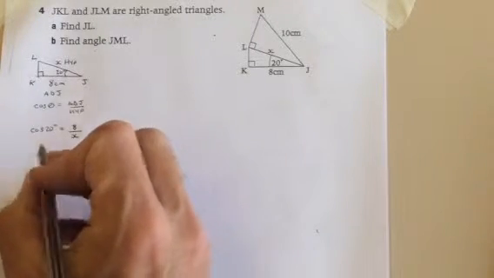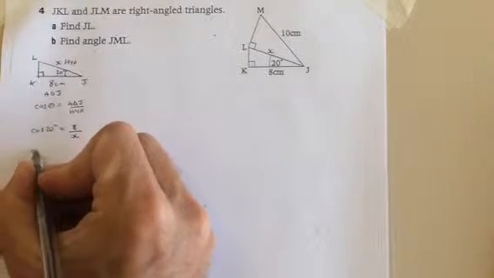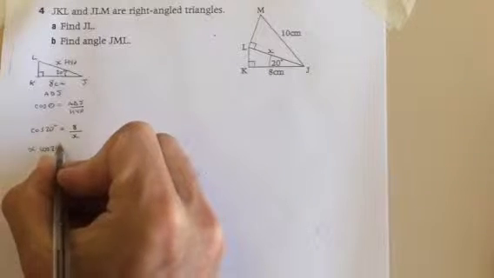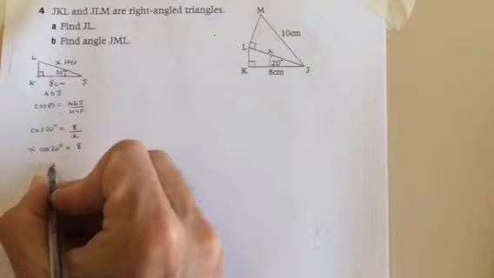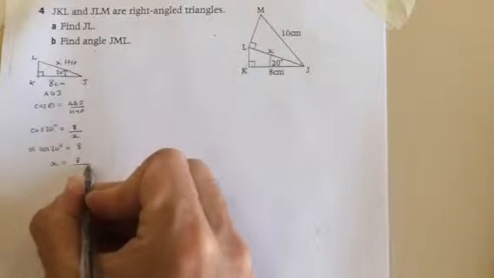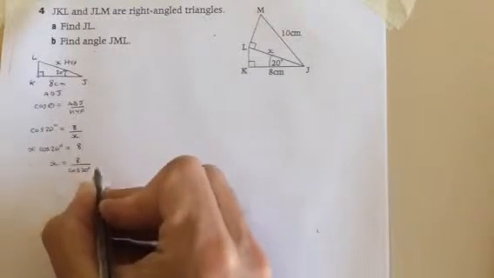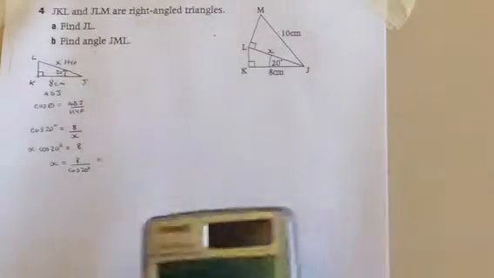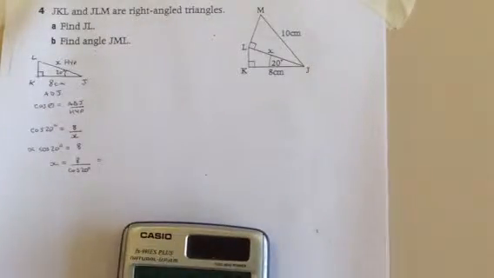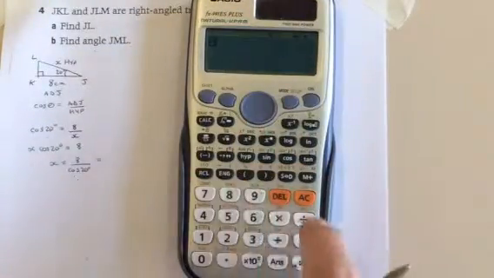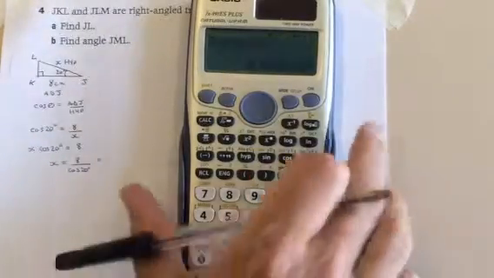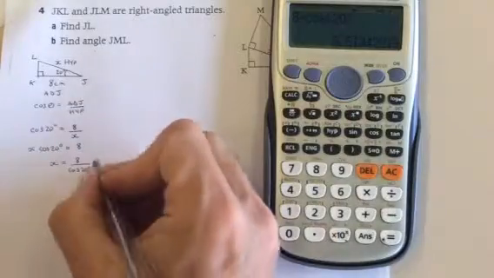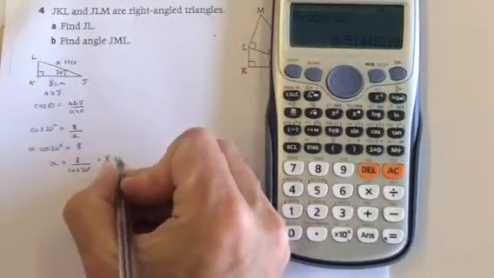You might prefer to do it in one. If I multiply both sides by x, I get x cos 20 equals 8. And if I divide both sides by cos 20, I get x equals 8 divided by cos 20 degrees. And that is equal to, put it in my calculator, 8 divided by cos 20 degrees, close the brackets, equals 8.51 centimetres.